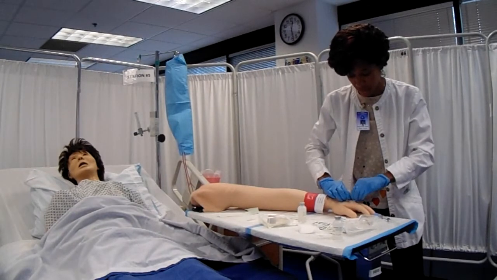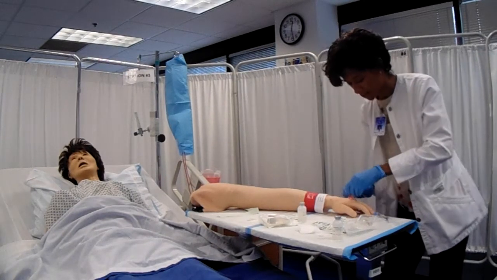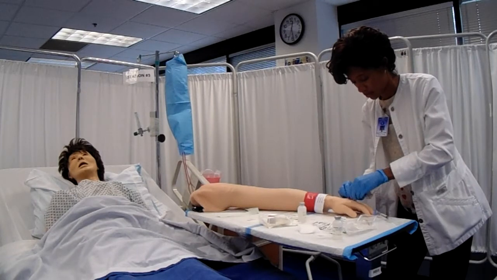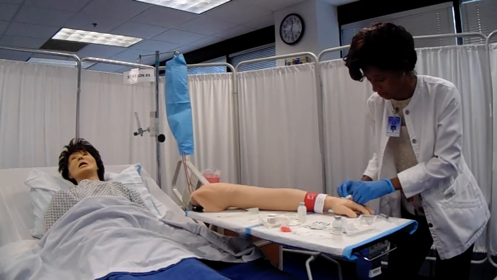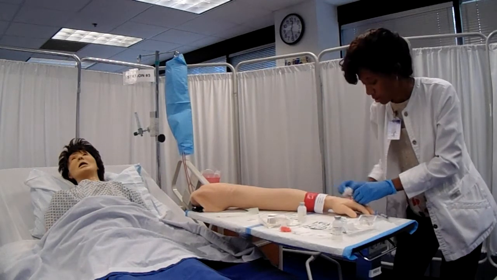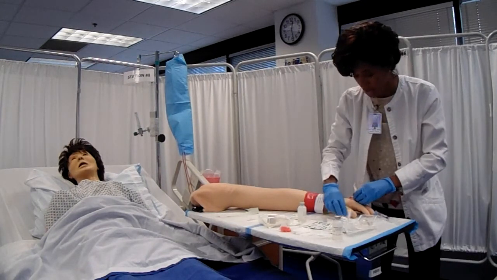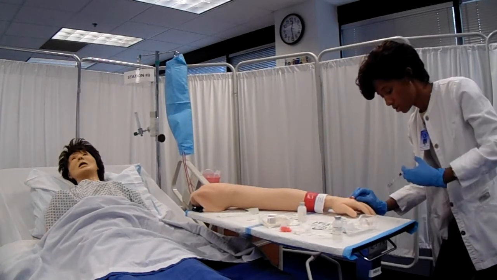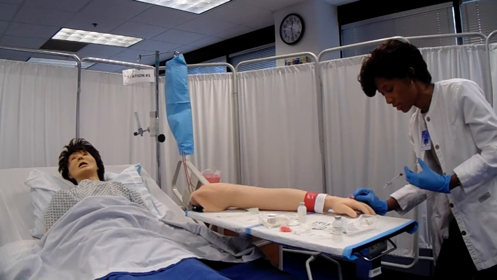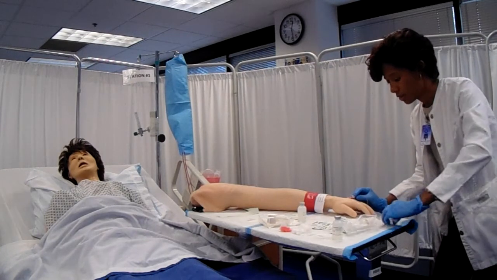A little blood at the site is okay. Fortunately, I have extra gauze. Miss Cyrus, are you still comfortable? Yes? Great. Okay, at this point, before securing, I'm going to flush to check for any signs of infiltration. There are none.